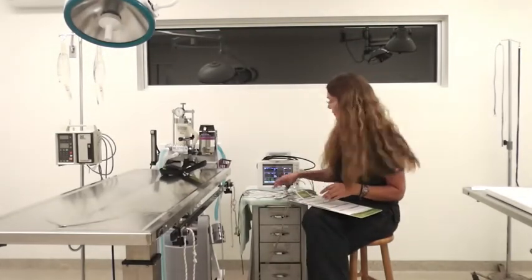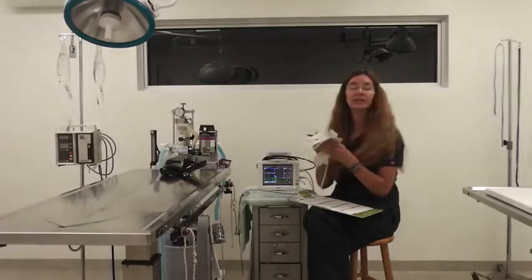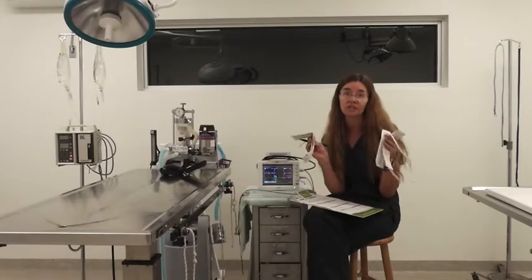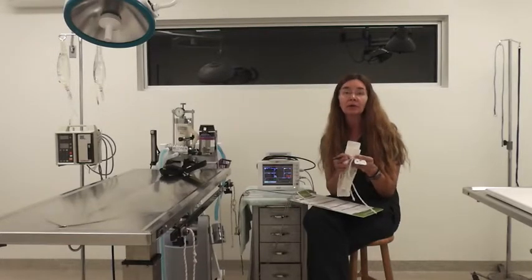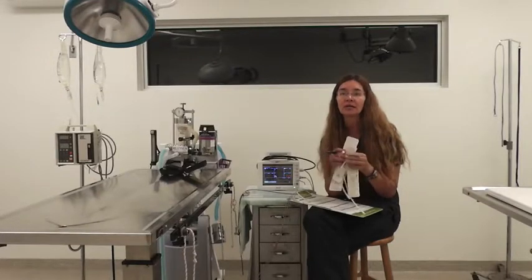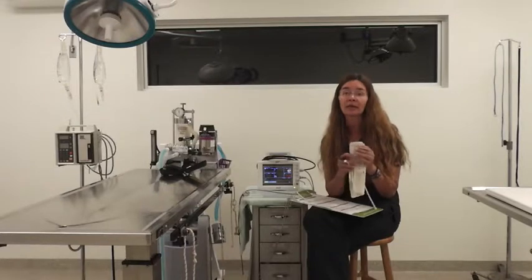Talking about blood pressure, we have our little machine here. We have blood pressure cuffs that we put on, and this is an indication of perfusion. We want a strong blood pressure. Anything below 60 millimeters of mercury indicates a decreased flow to organs, and we need to correct that right away.